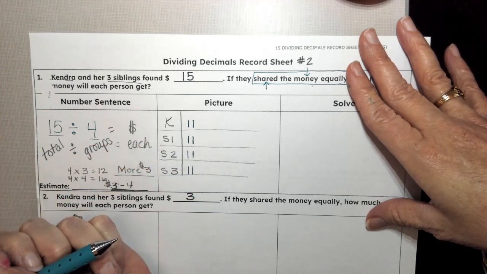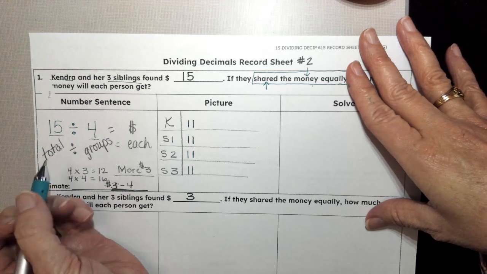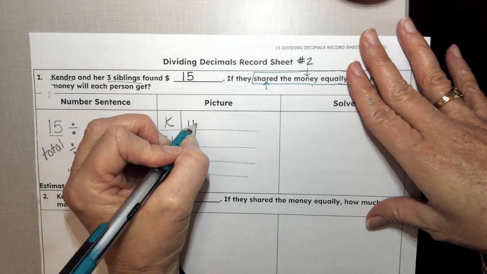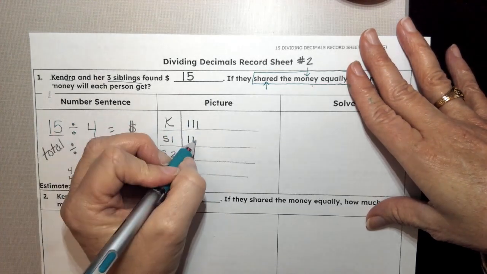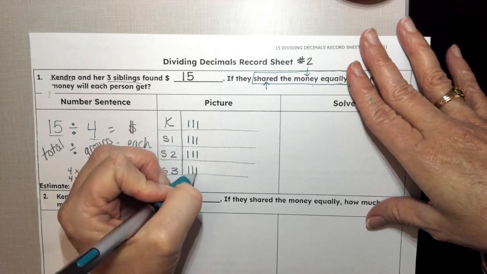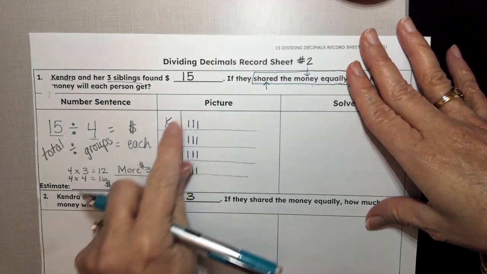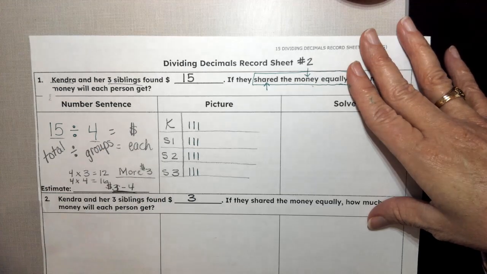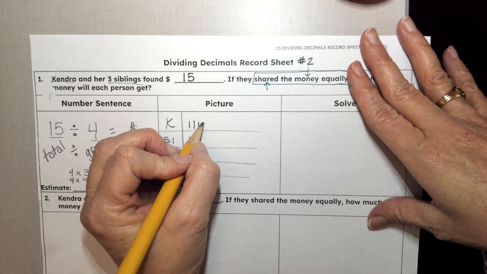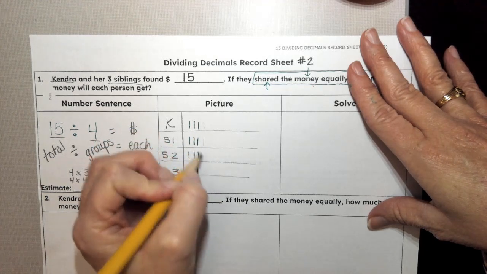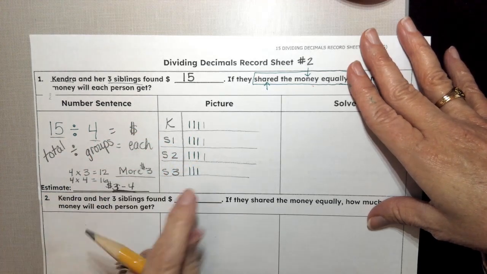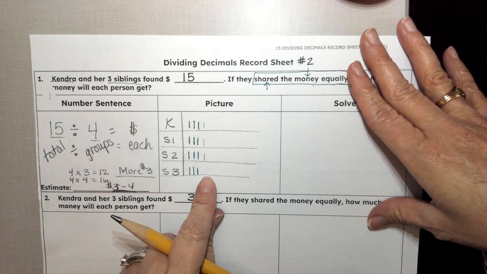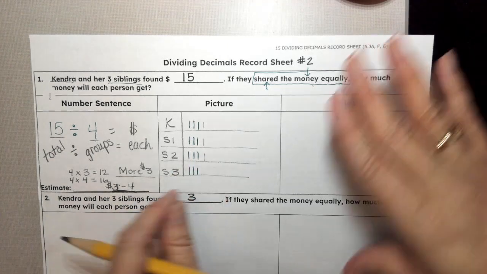So that's a total of $8. Let's see if I can give everybody another $1. That's 1, 2, 3, 4. So right now I have a total of $12 that everybody's getting. But if I continued, that would be 13, 14, 15. And the problem with that picture is it's not going to work. It's not going to divide out evenly.